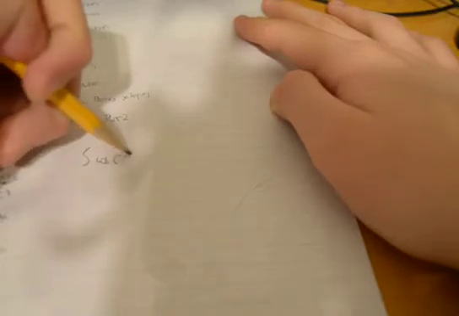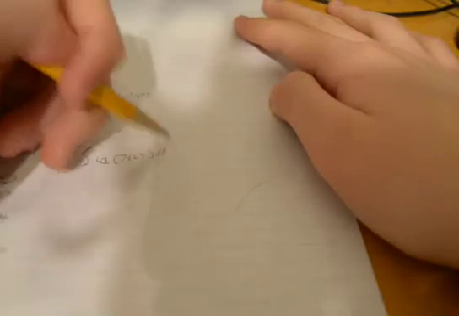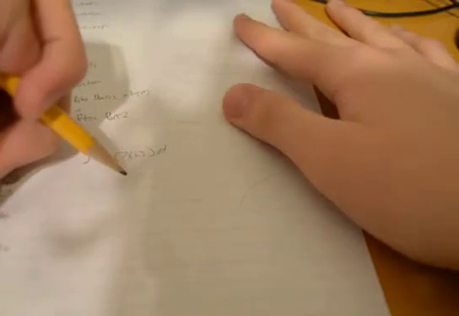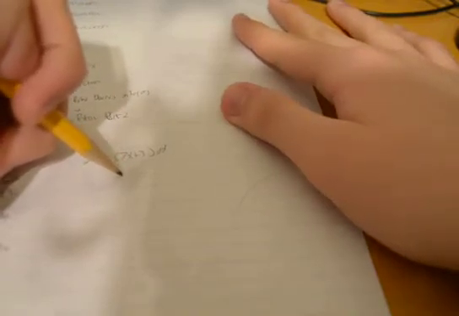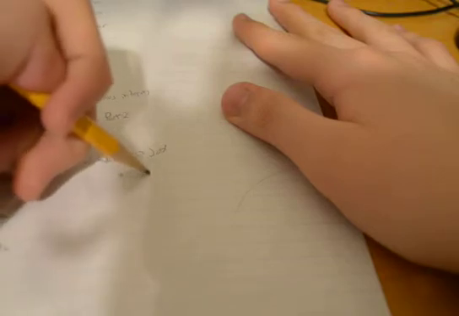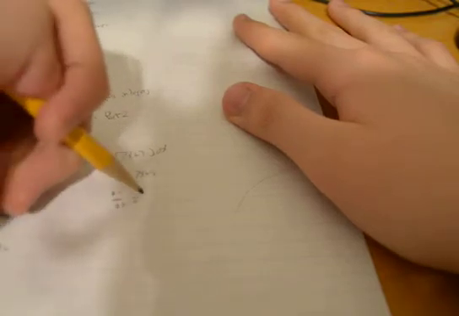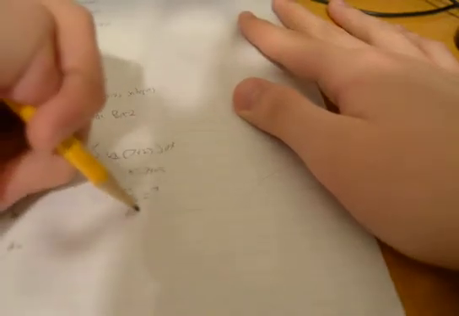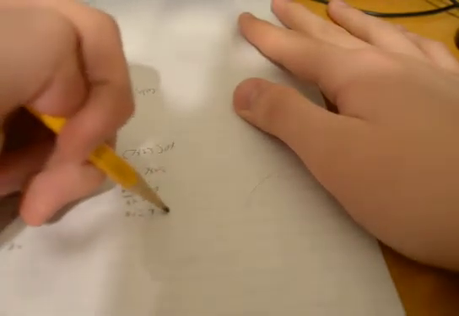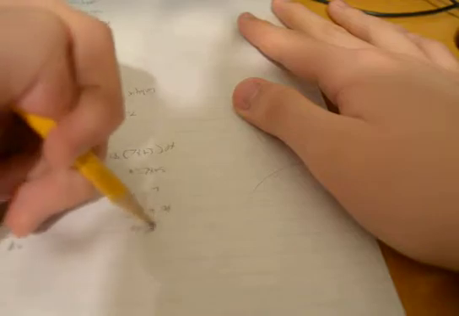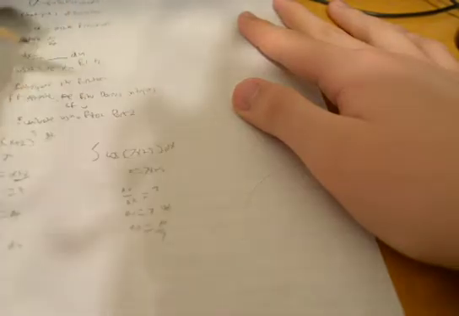The integral of cosine of 7x plus 5 dx. So our inside function is 7x plus 5. So u equals 7x plus 5. du/dx equals 7. du equals 7 dx. dx equals du over 7.